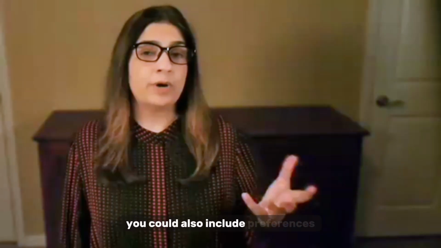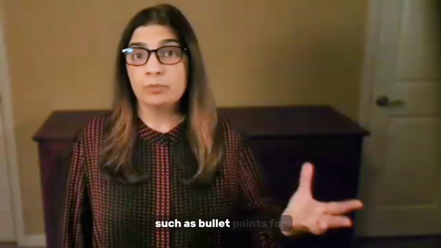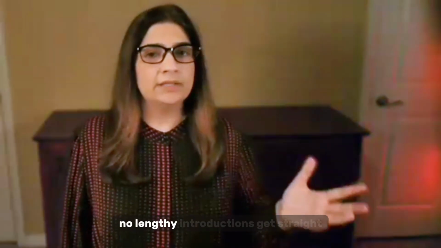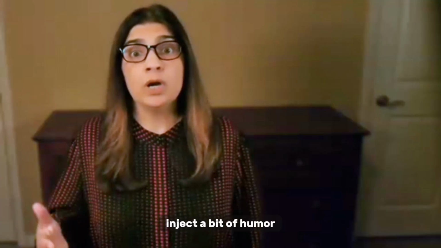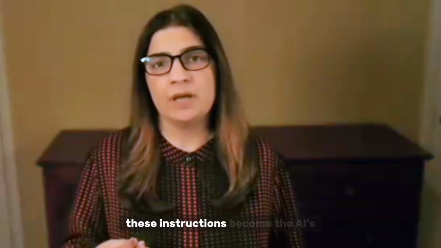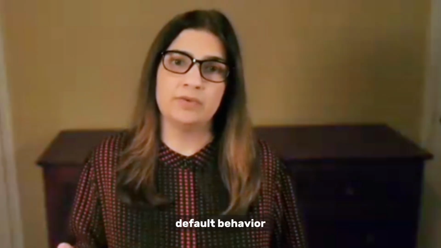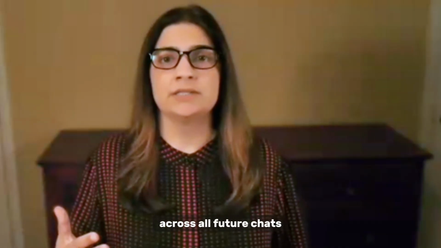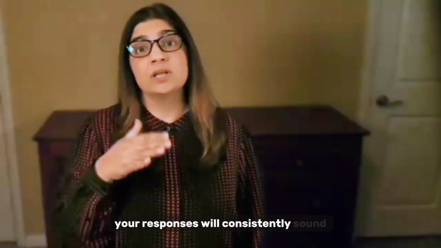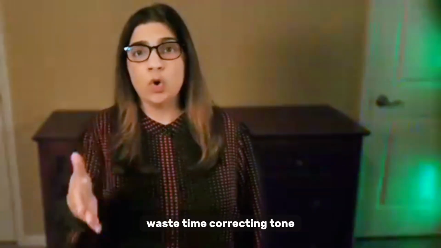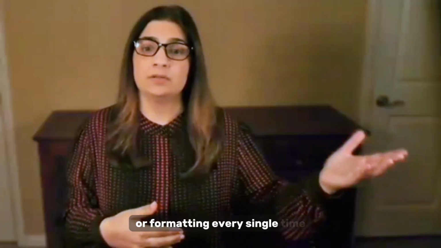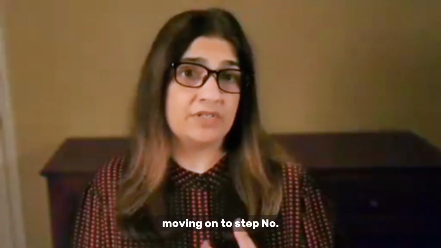You could also include preferences such as bullet points for any list, no lengthy introductions, get straight to the point, inject a bit of humor when appropriate. Once saved, these instructions become the AI's default behavior across all future chats. Your responses will consistently sound like you, and you won't have to waste time correcting tone or formatting every single time. Moving on to step number 6.